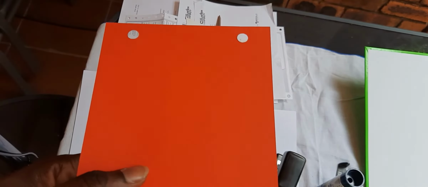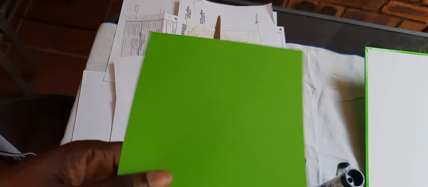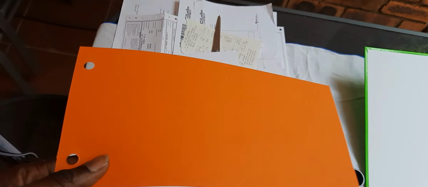And then you also have the file divider. It comes in different colors.